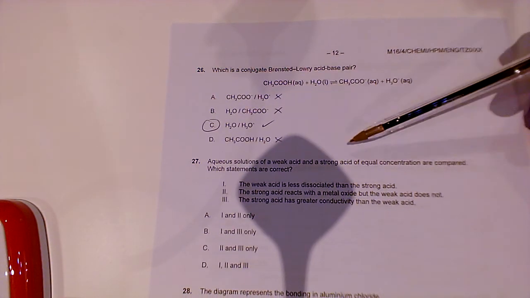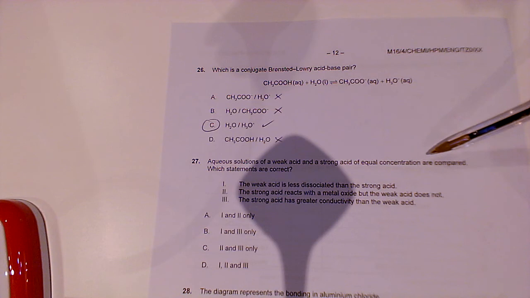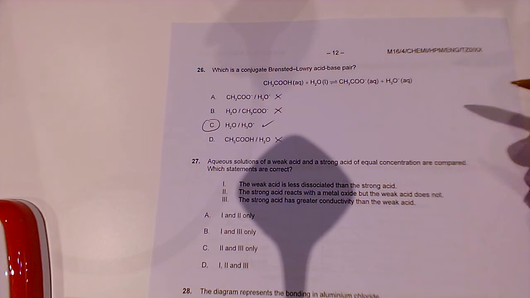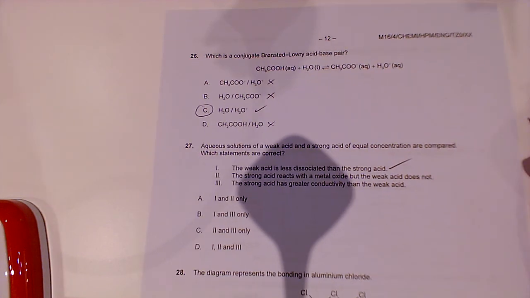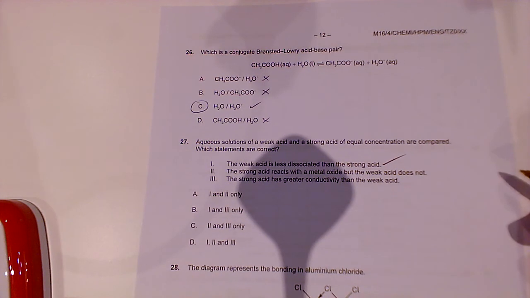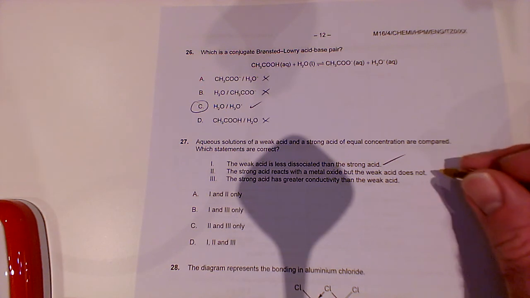Aqueous solutions of a weak acid and a strong acid of equal concentration are compared. Which statements are correct? The weak acid is less dissociated than the strong acid. Well, yeah, that's true, because it only partially dissociates. The strong acid reacts with a metal oxide, but the weak acid does not. I wouldn't say necessarily, although we might need to heat it up a little bit more. So, yeah, I'm going to go with no.